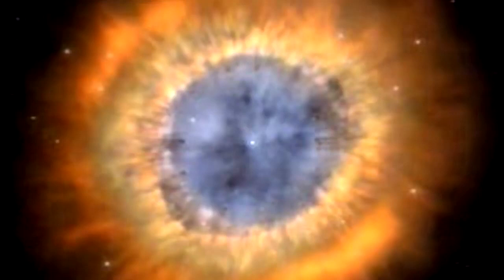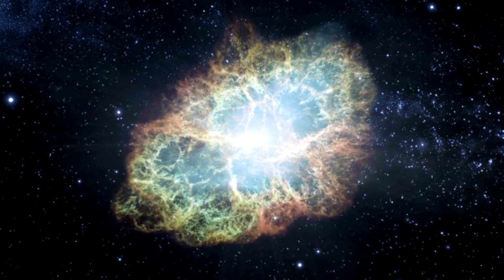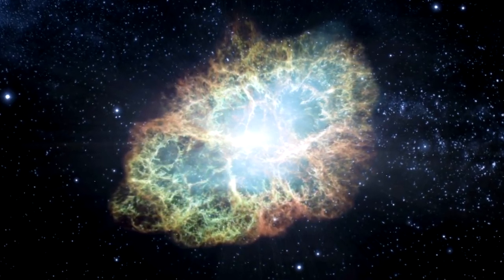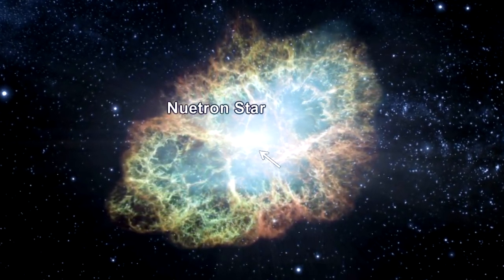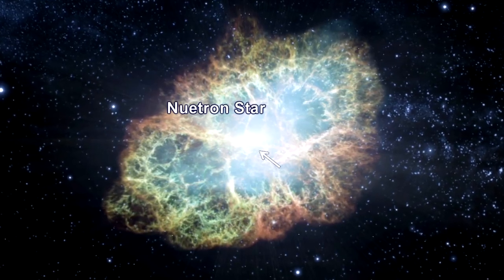You'll recall that nova explosions at the end of life for stars less than 5 times the mass of the Sun leave behind a white dwarf. In these stars, electron exclusion pressure is enough to counteract the inward force of gravity. Supernova explosions at the end of life of stars more than 5 times the mass of the Sun leave behind a neutron star.